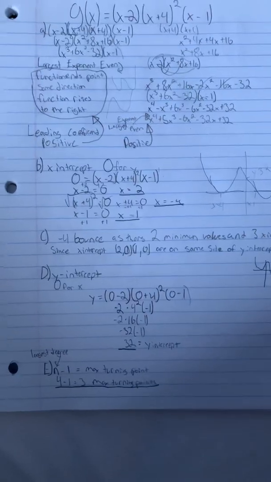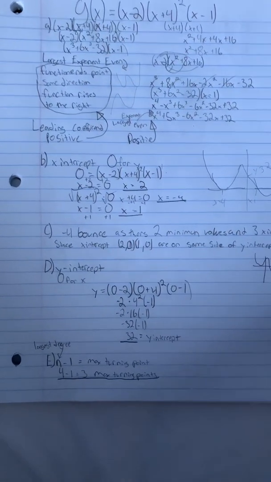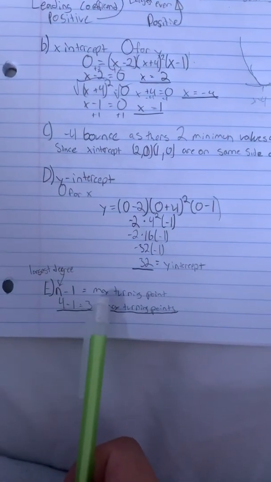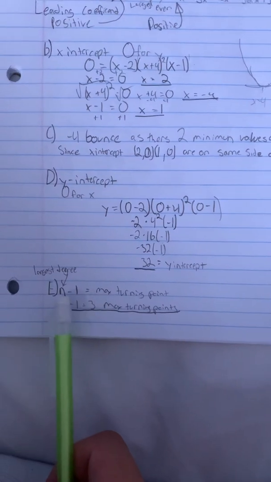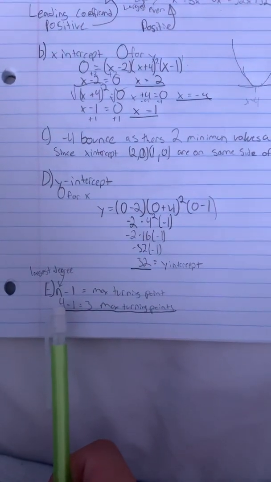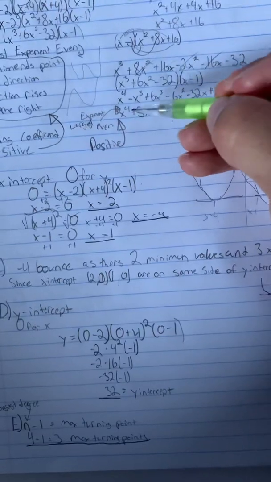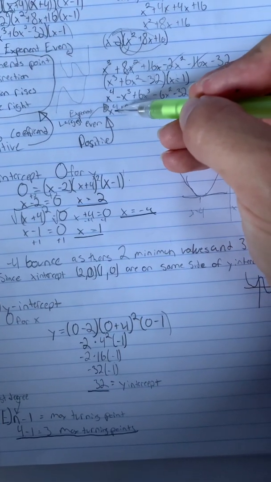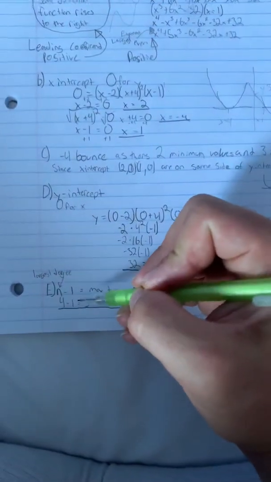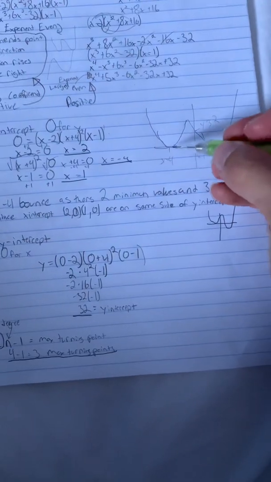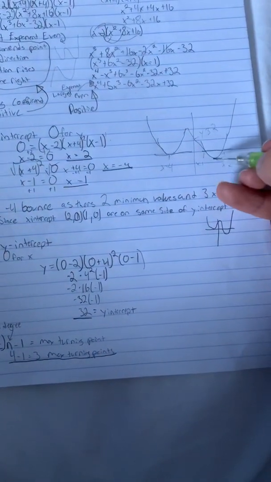And then finally, we want to find the turning points. Well, it's not even the turning points, it's the number of turning points. So, n minus 1 is the max number of turning points, and n is the largest degree. So I got 4, because up here, remember, 4 is the largest degree, x to the 4th power. So 4 minus 1, there are 3 turning points. 1, 2, and a 3.